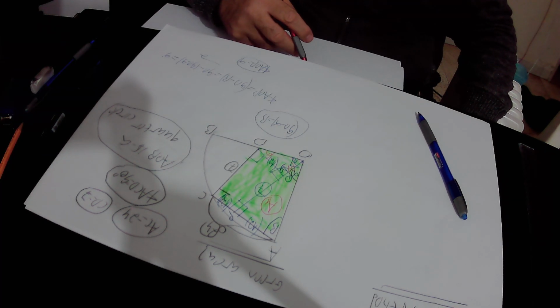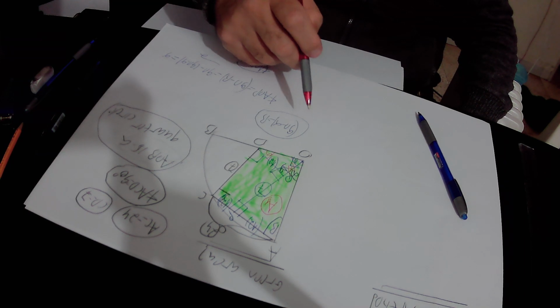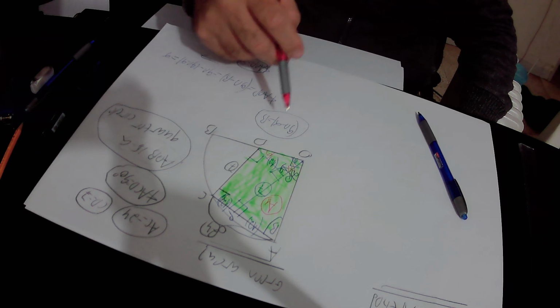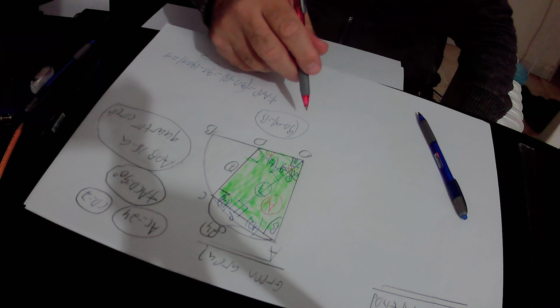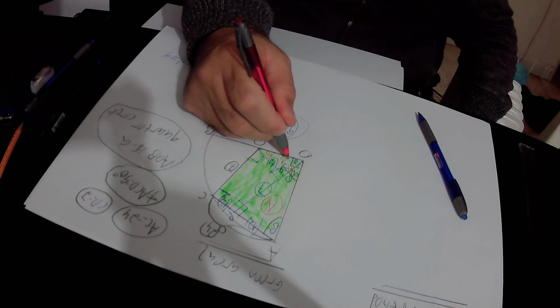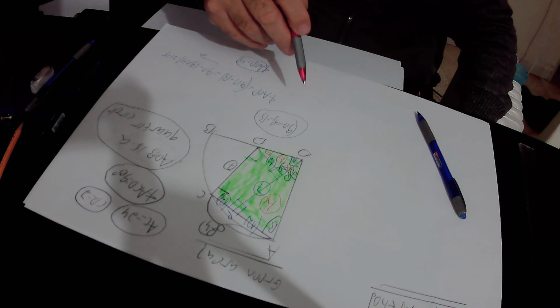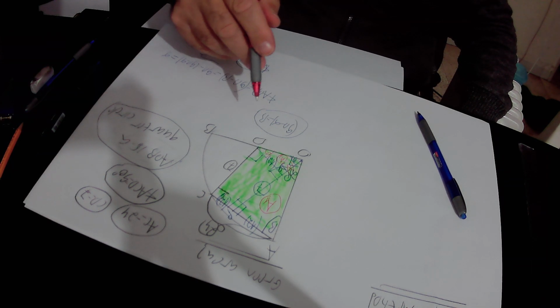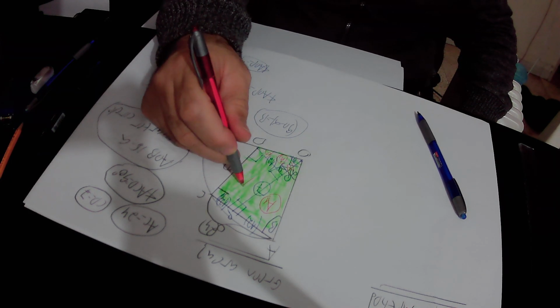The second part will be the area of the right triangle OQD. We define the area of this right triangle as A2. And finally, the third part will be the area of rectangle PCDQ. We define the area of the rectangle as A3.